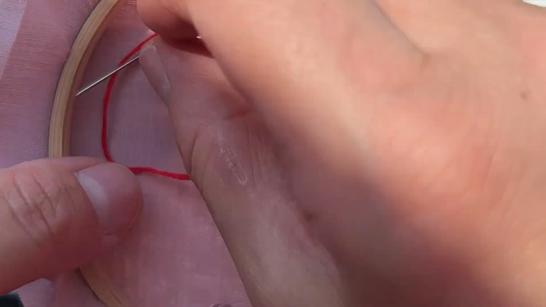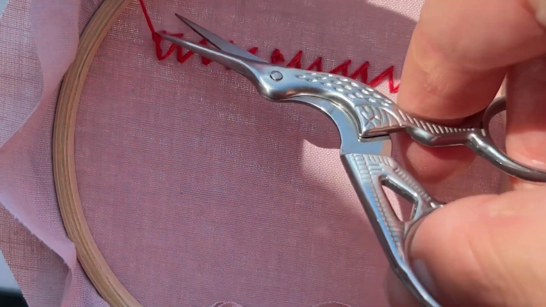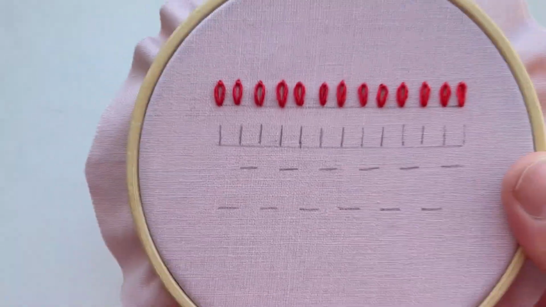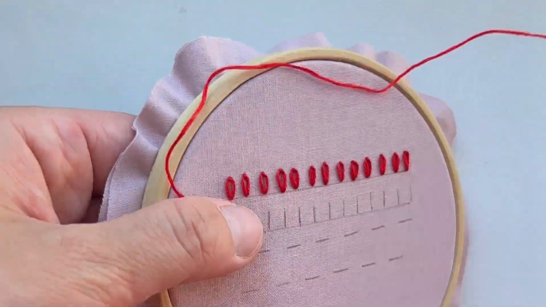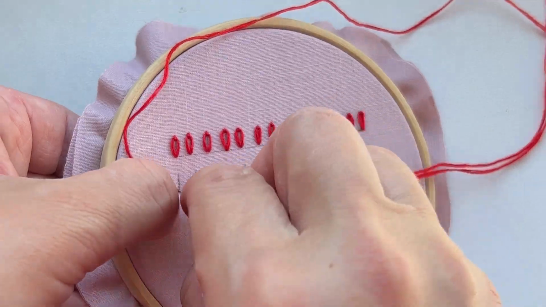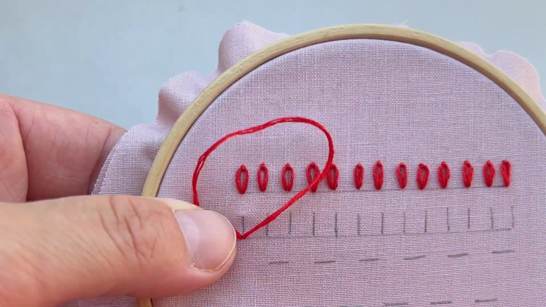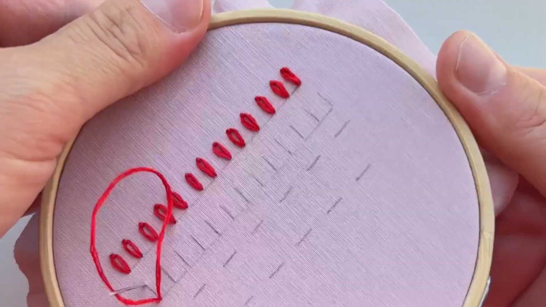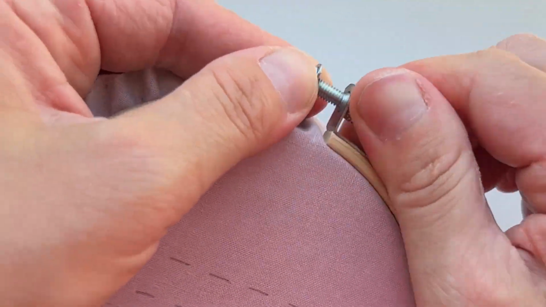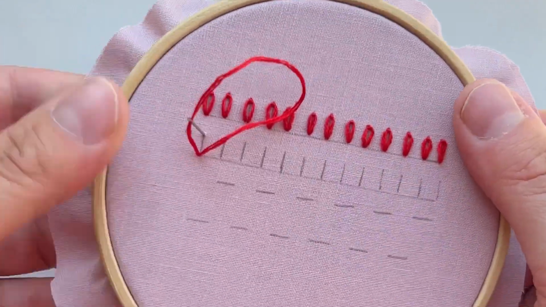Now let's secure our embroidery and cut the thread. The second line. We are going to continue practicing a Lazy Daisy stitch. Don't forget to tighten your fabric all the time, because your fabric must be like a string, very tight.